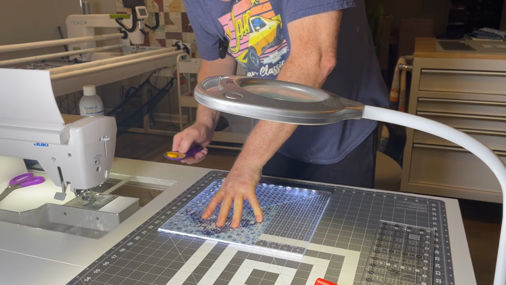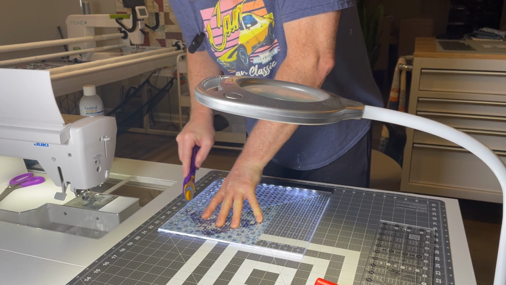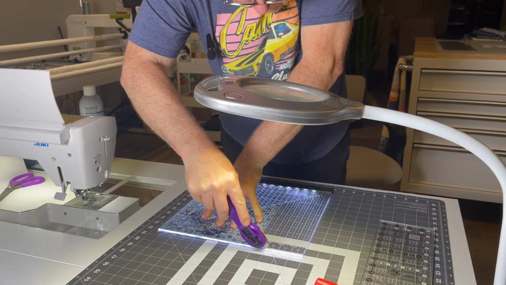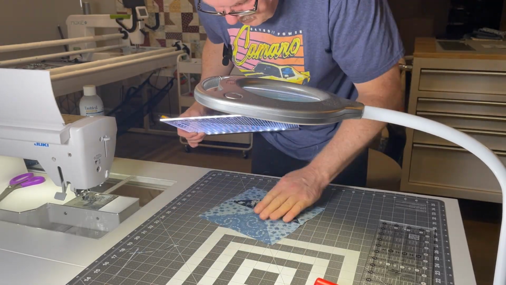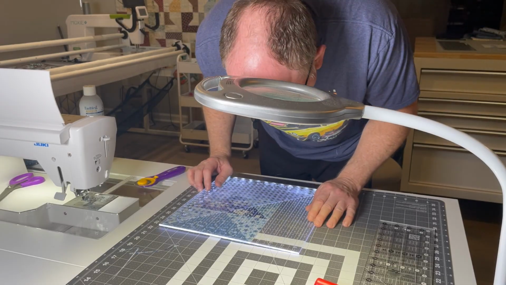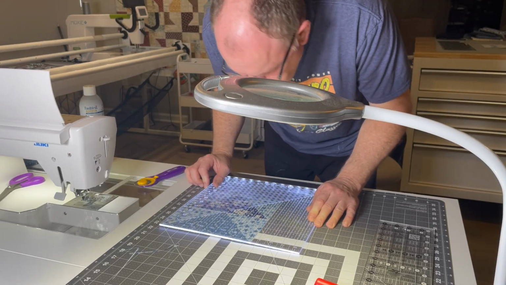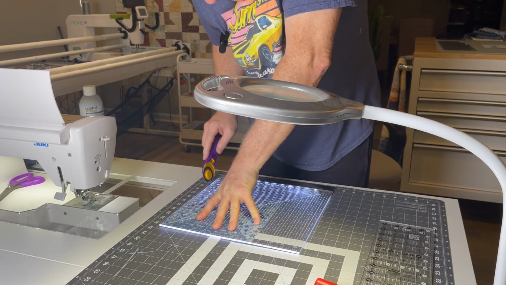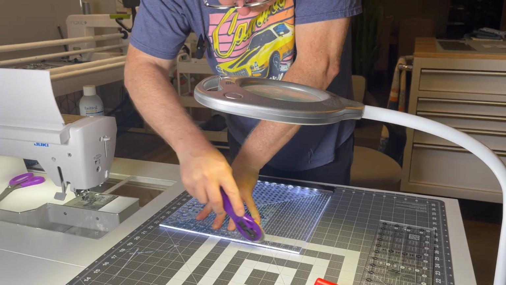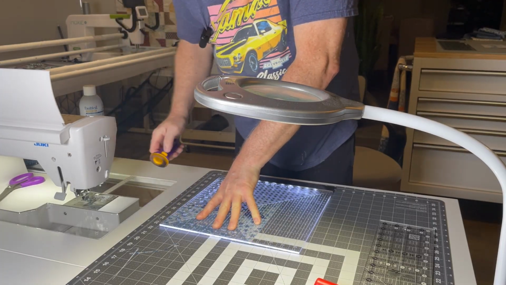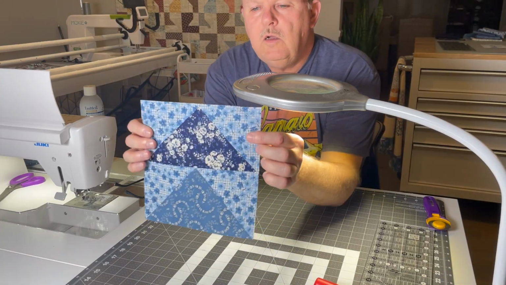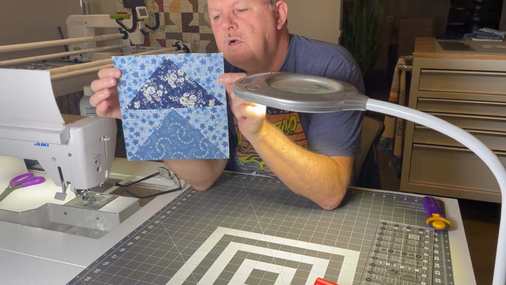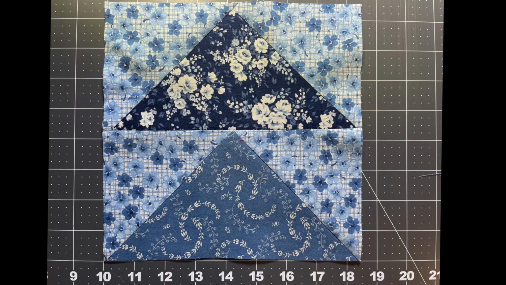Okay, just squaring the block to finish up. Okay, so here is our mountains block with the 2 flying geese.